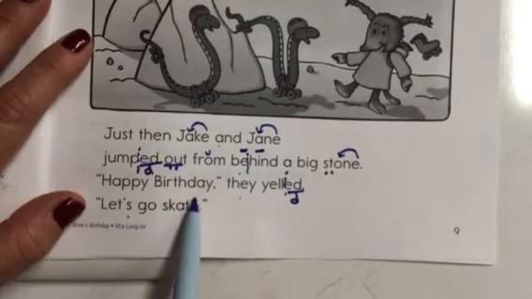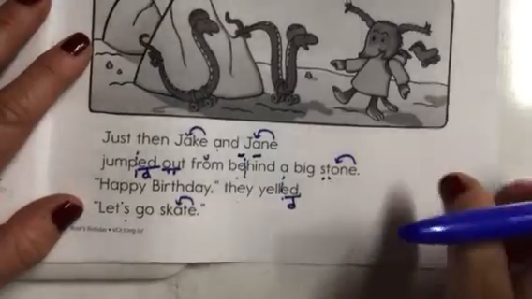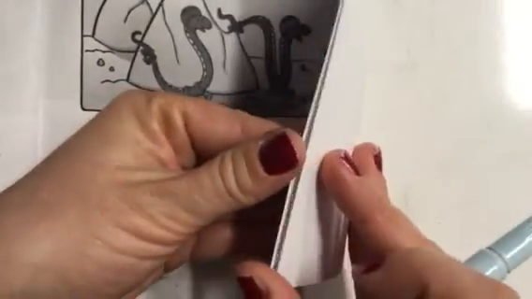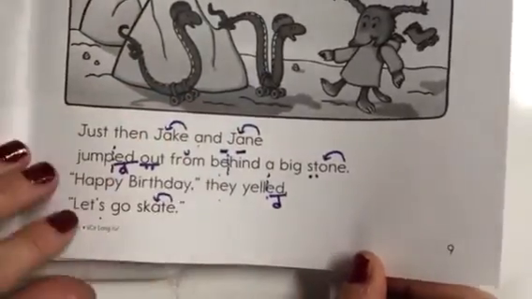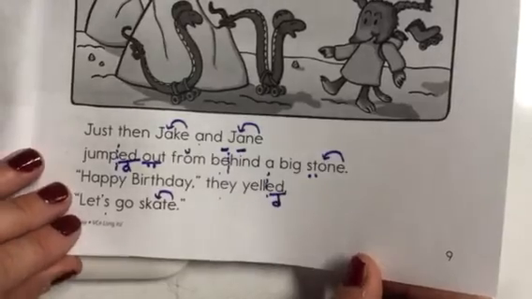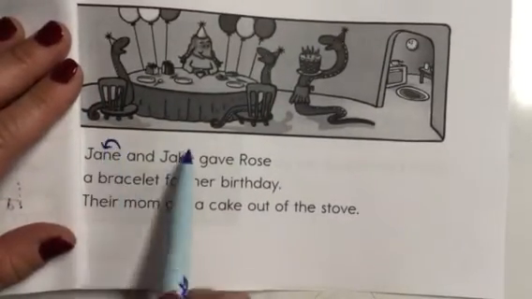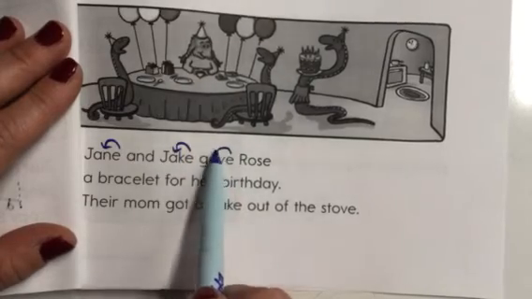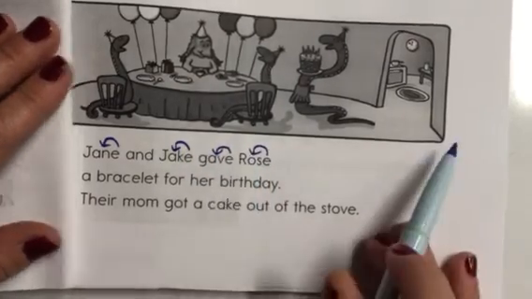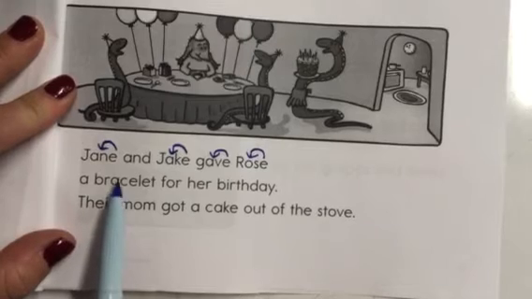Let's go skate. I was wondering how the snakes would skate with no legs. Jane and Jake gave Rose a, take a look, 3 syllables.